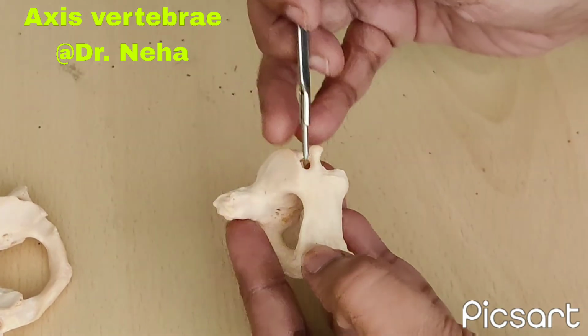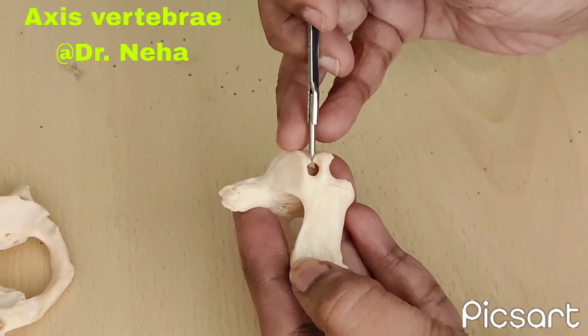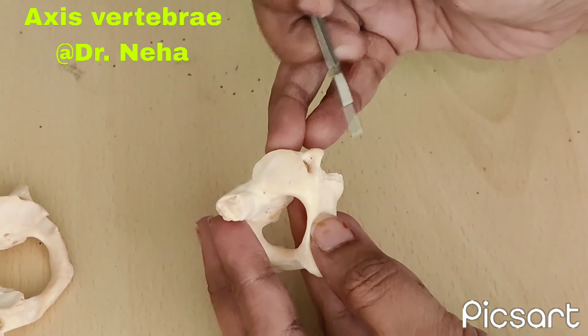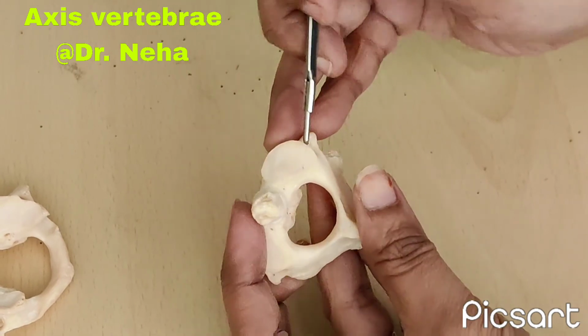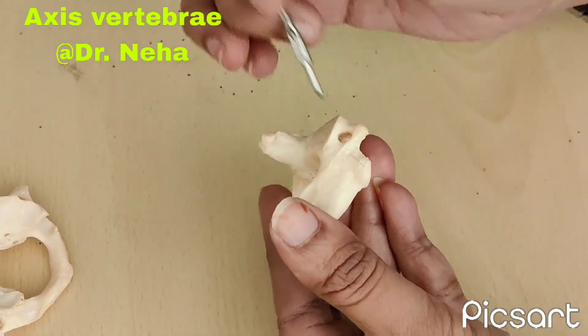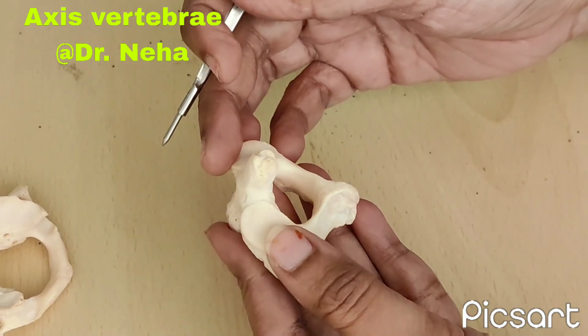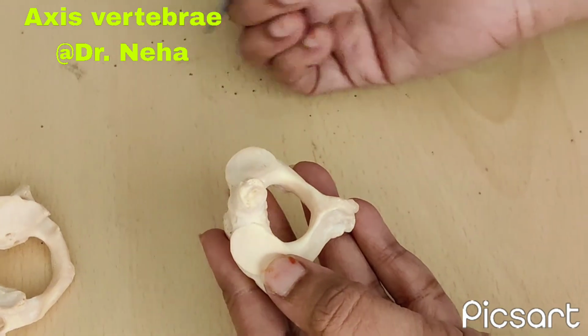Each transverse process is the smallest in comparison to the other cervical vertebrae, and the tip is directed laterally and downward. This is the foramen transversarium for the passage of the vertebral artery. So this is all about the axis vertebra.